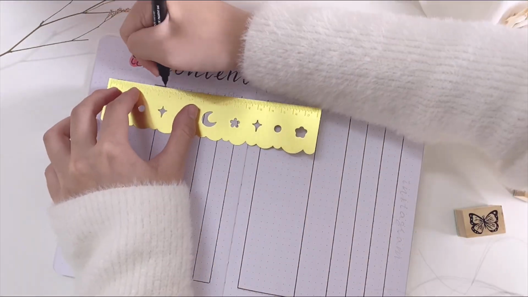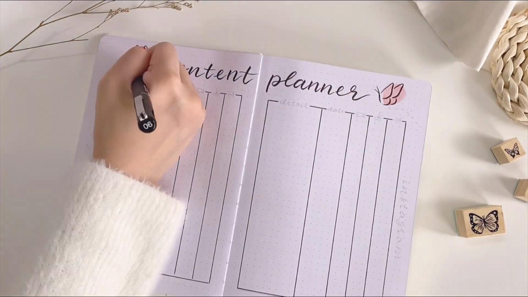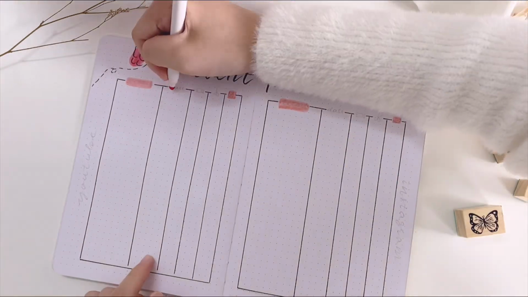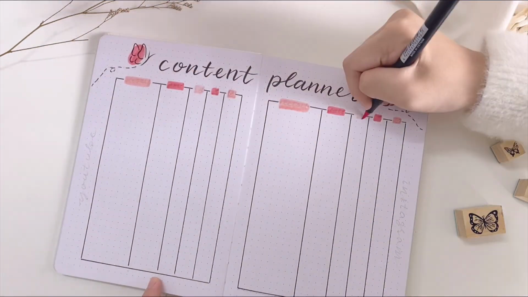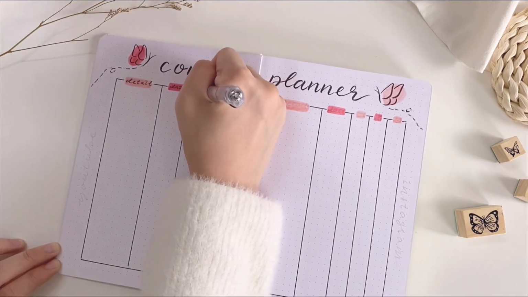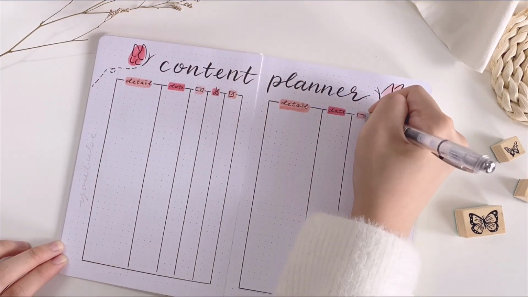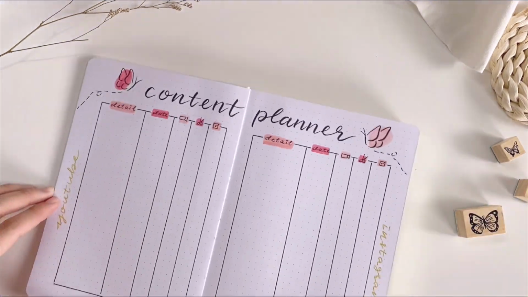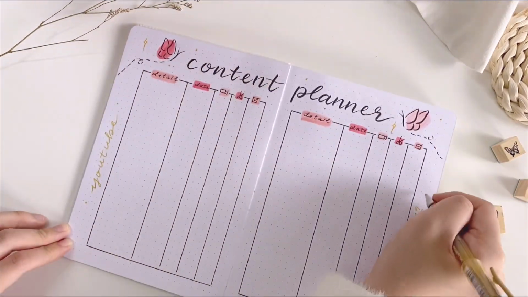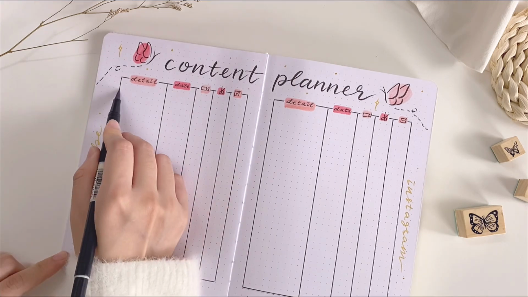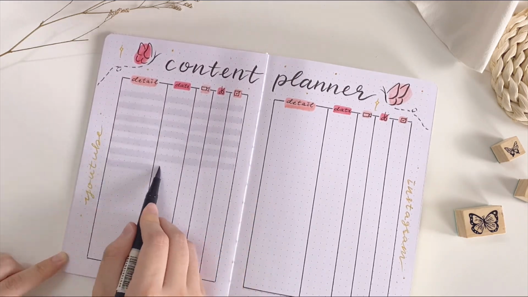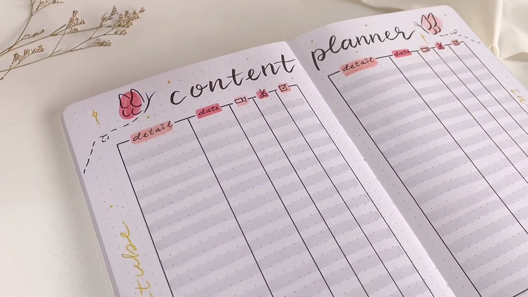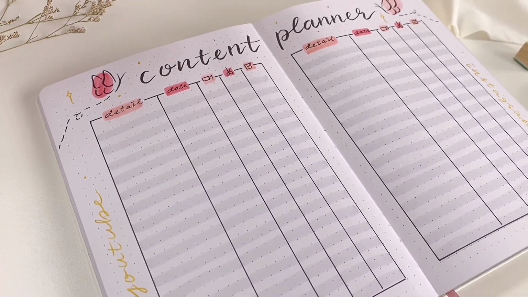So for this content planner, I have 2 tables. One is for YouTube and another one is for Instagram. Inside the table, there are 5 columns that indicate the date that I want my video or post to be published, and the details, which is usually the title of the video for YouTube, and if it's Instagram, the detail is the type of post that I want to publish. And lastly, there are also 3 checkboxes to see if I have finished filming, editing, and uploading them on my social medias. I also used a very light gray Tombow Dual Brush pen to draw alternating lines in the table. And I guess that's all for my content planner.